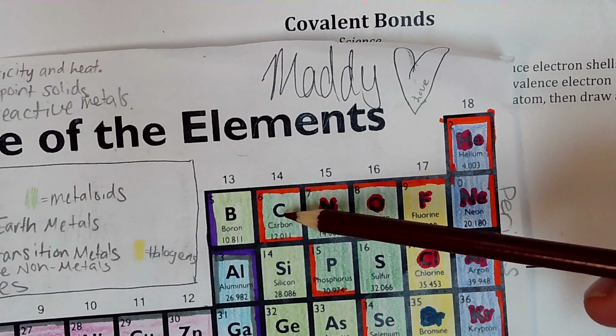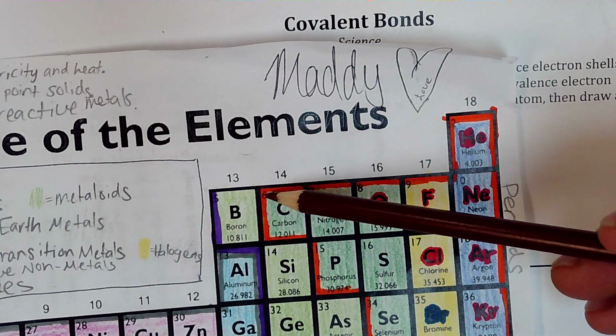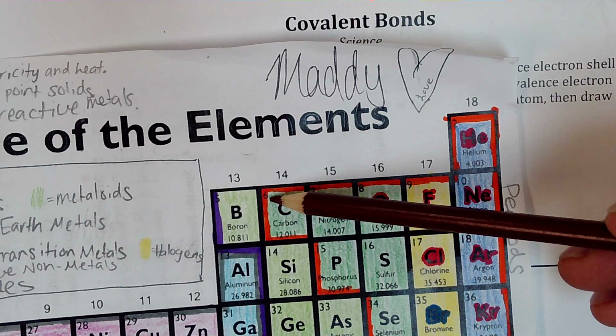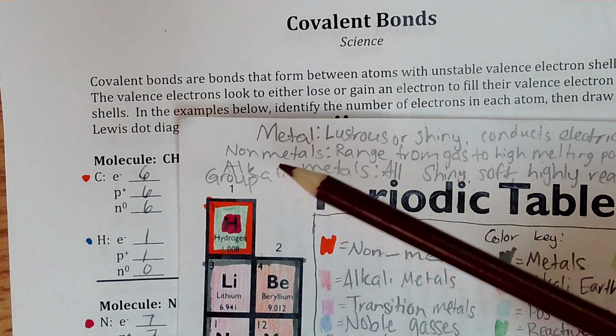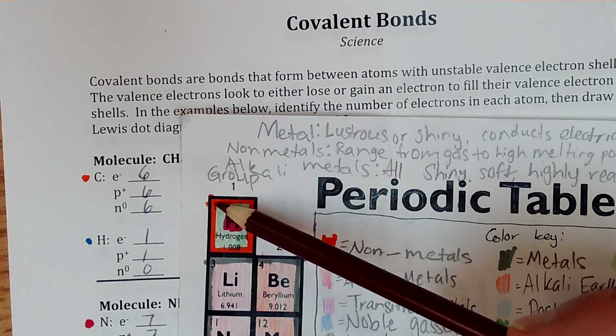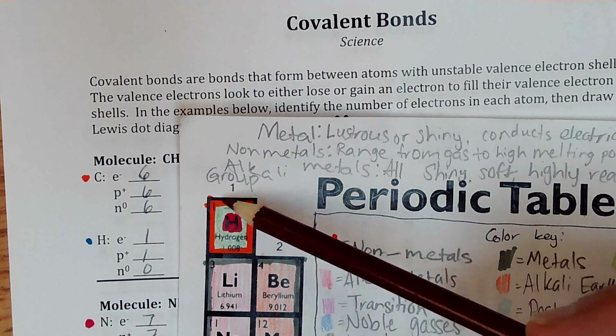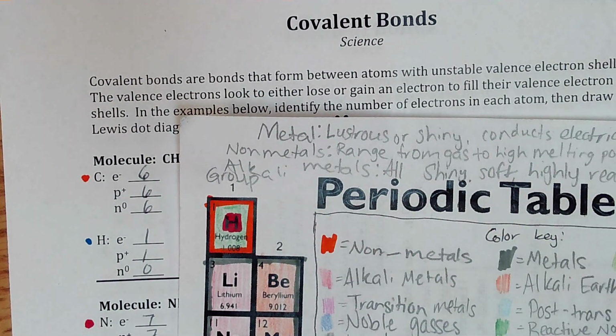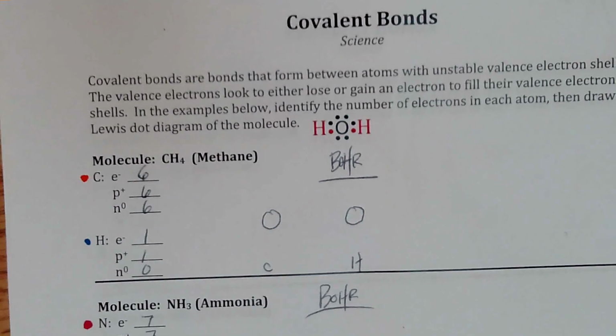I know that because when I look here at carbon, I have 6 protons, 6 electrons. 12 minus 6 tells me 6 neutrons. And hydrogen, thanks to Maddie for her notes, has 1 proton, 1 electron. And 1 minus 1 is 0, so 0 neutrons. No neutrons in that nucleus, okay?